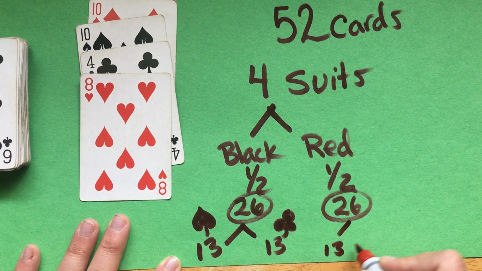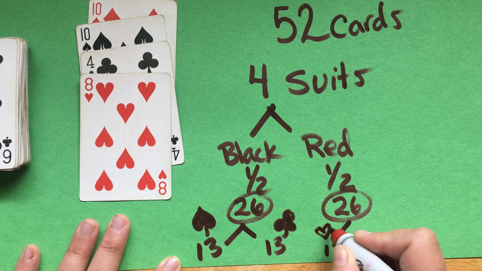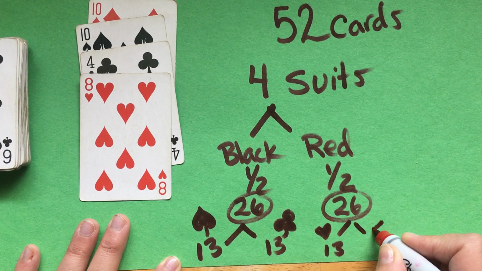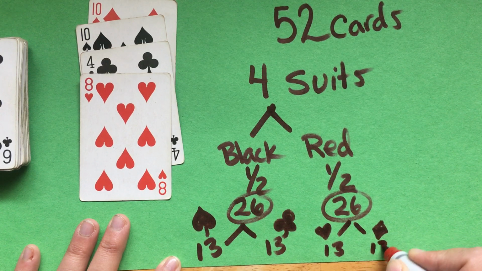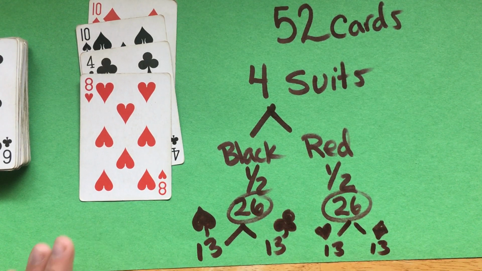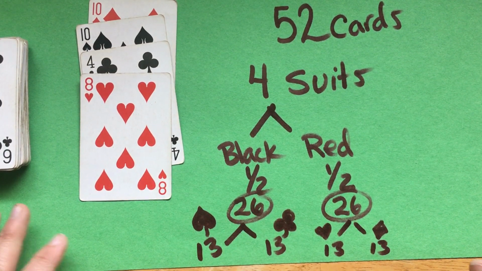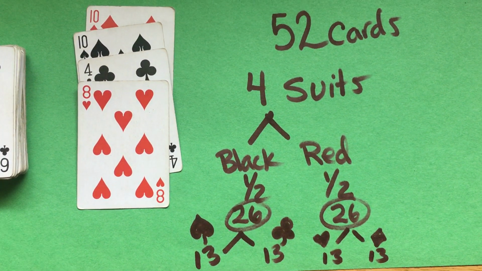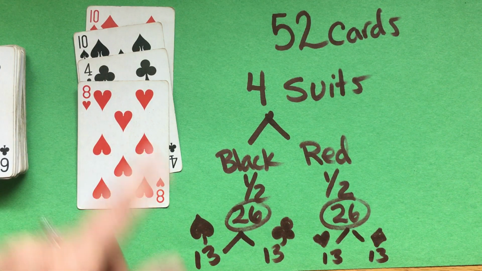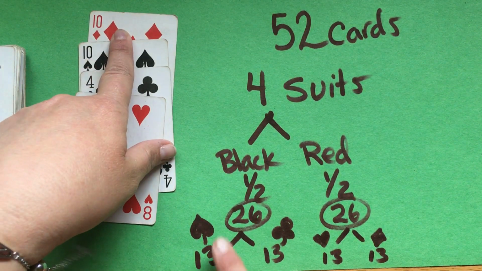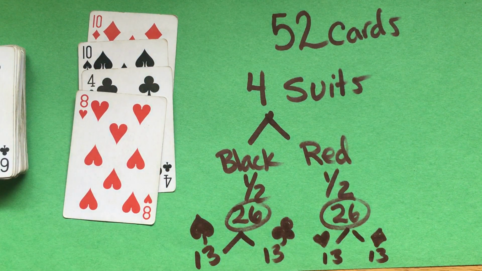There are 13 hearts in total, and there are 13 diamonds in total. And that's something that I find most kids don't know. Some questions that come up talk about number cards, like the probability of getting a 10 out of a deck of cards. Well, there are 4 10s within there, one for each suit. So that would be 4 out of the 52 cards.